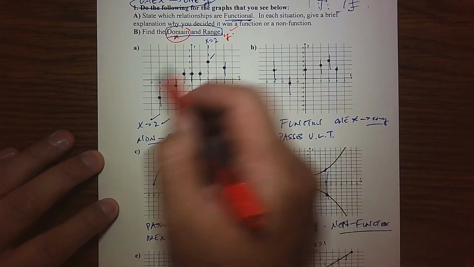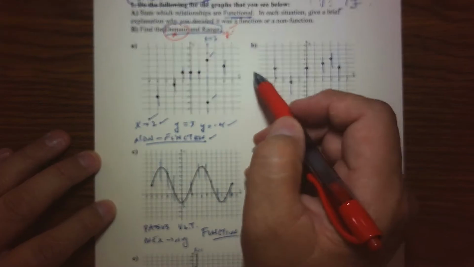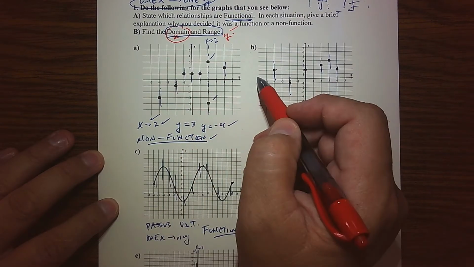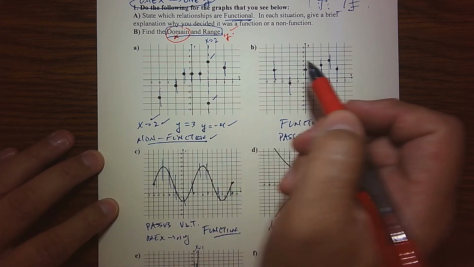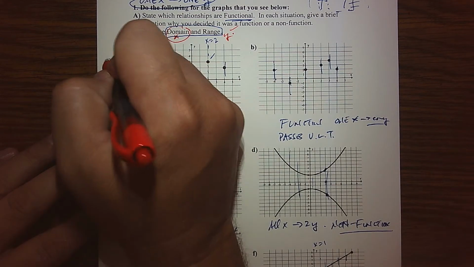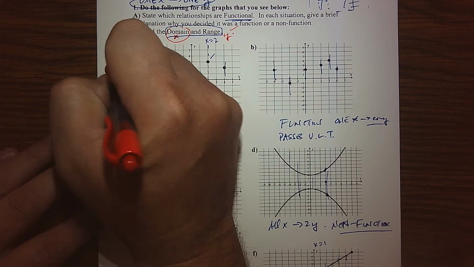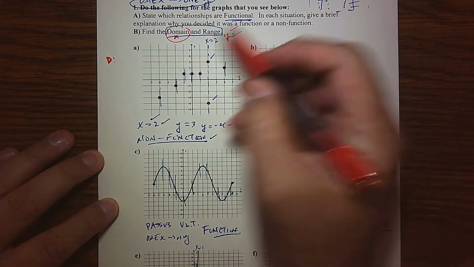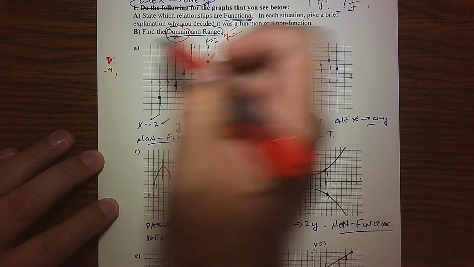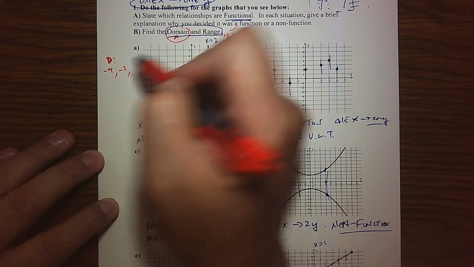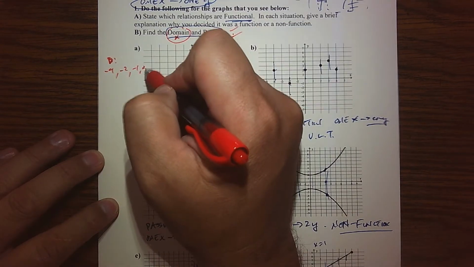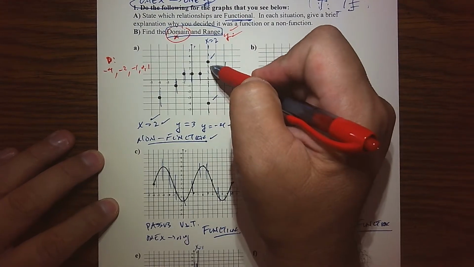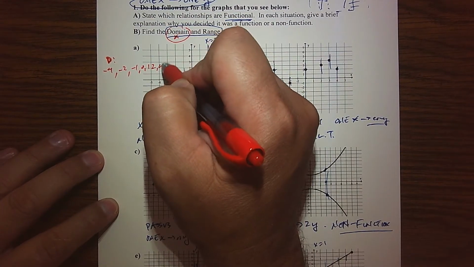So when we look at this graph, there's a lot of x values, right? I mean, there's an infinite number of x values going positively and an infinite number of inputs going negatively. But when I look at the domain here, capital D, the only values of x that seem to be producing outputs are -4, -2, -1, 0, and 1, and it looks like 2 and 4.